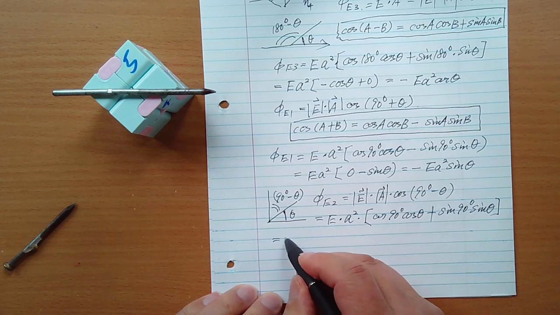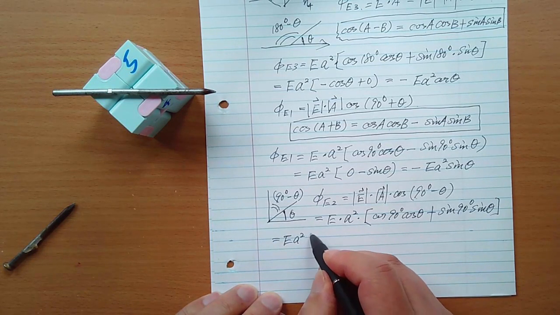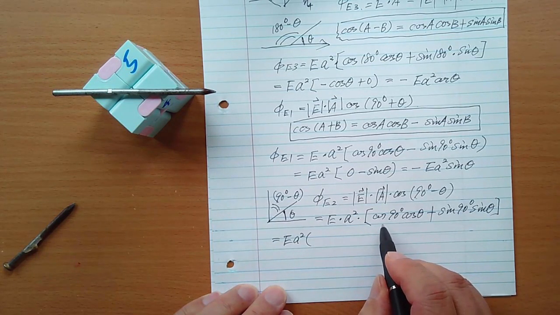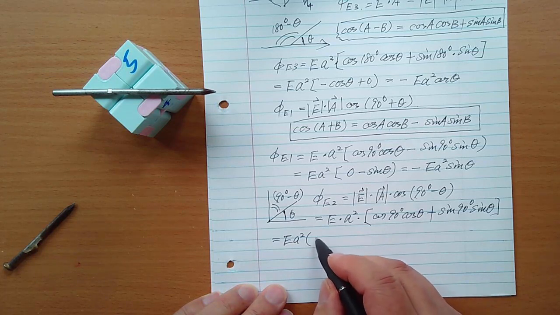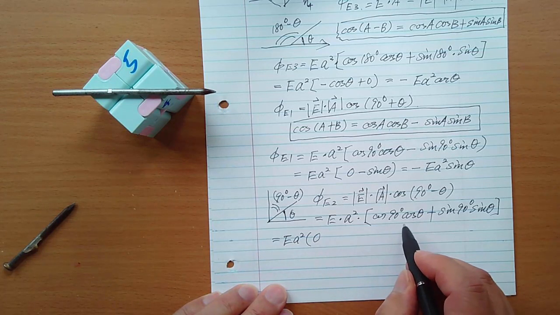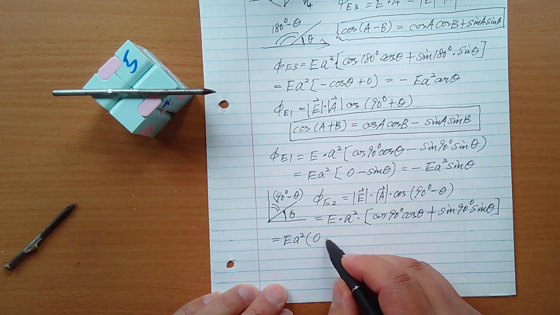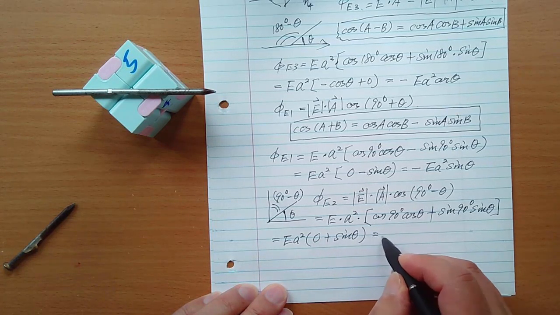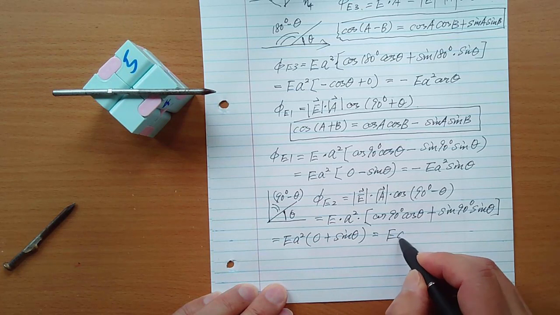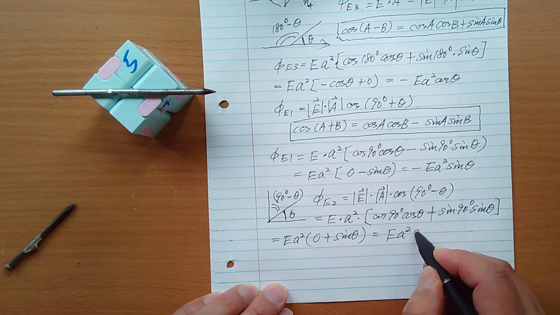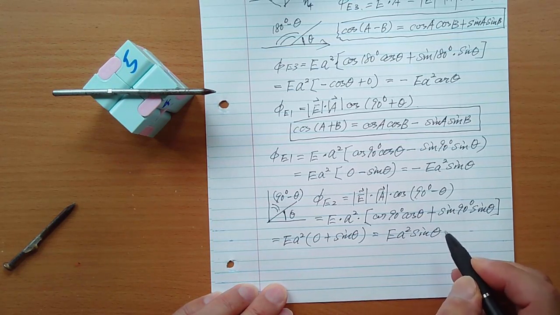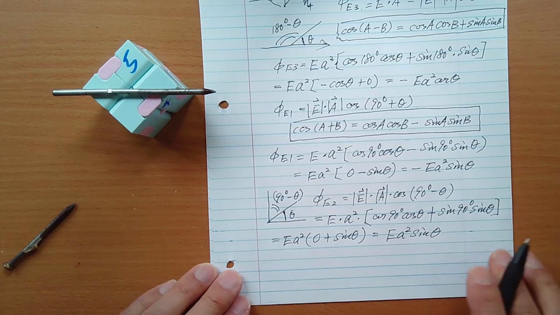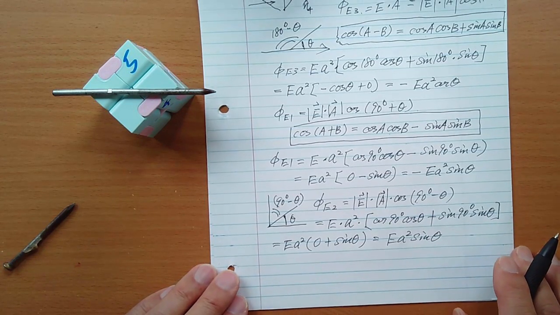Now we know cosine 90 degrees is 0. So 0 times anything is 0. Sine 90 degrees is 1. So plus sine theta. So the end result is A squared sine theta. Okay.